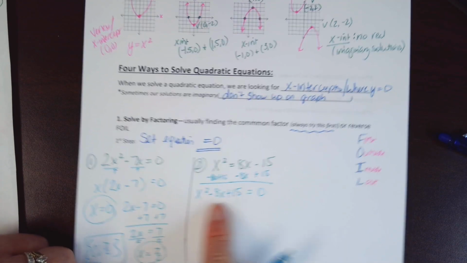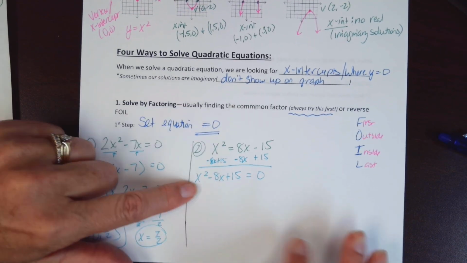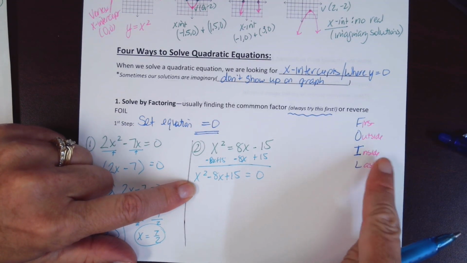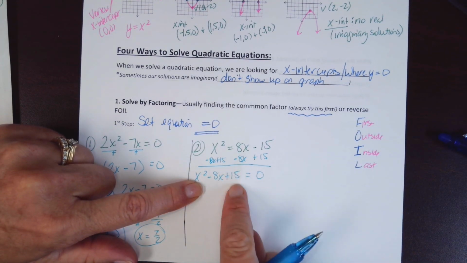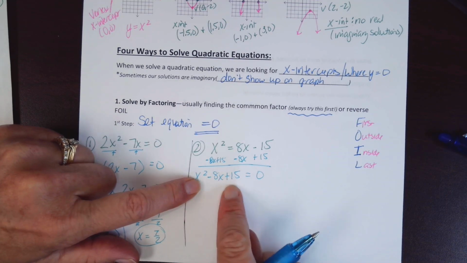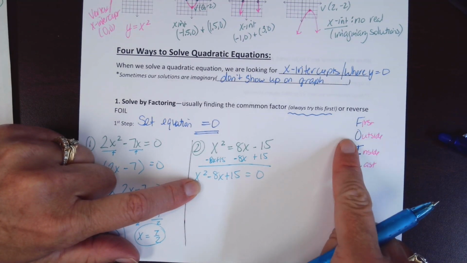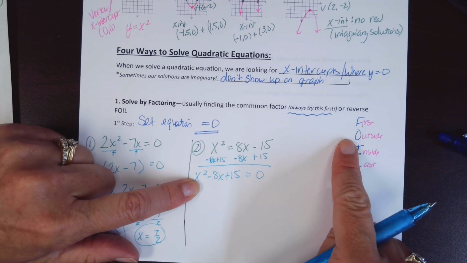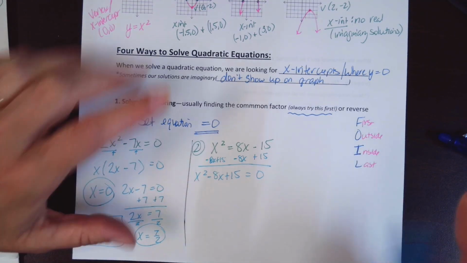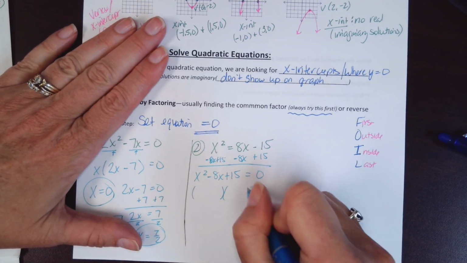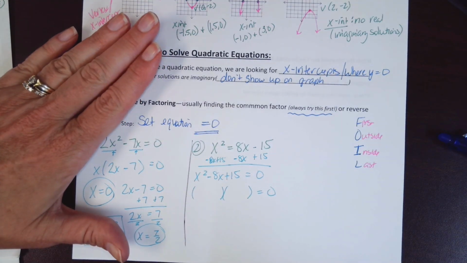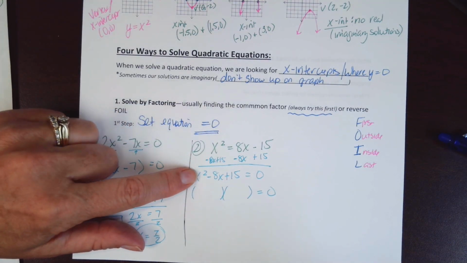Alright, I don't have a common factor I can factor out, so we are going to reverse FOIL. If it will factor, it had started with 2 binomial factors, 2 terms multiplied together. So we're going to reverse that and think about how we would have multiplied it together to get this to start with.